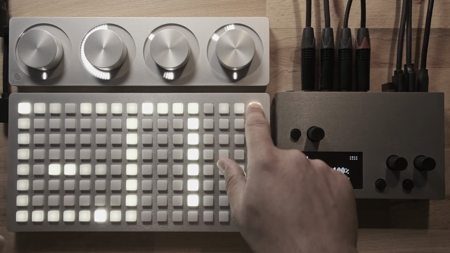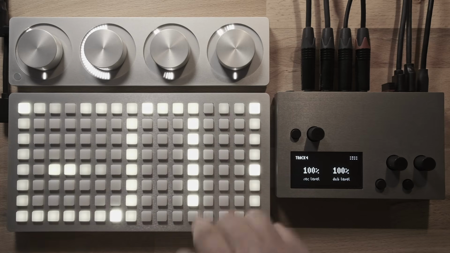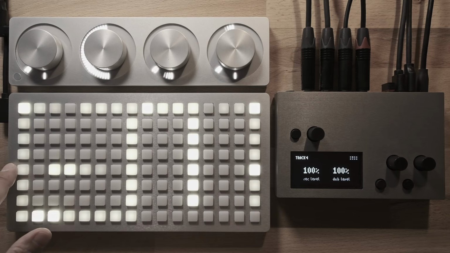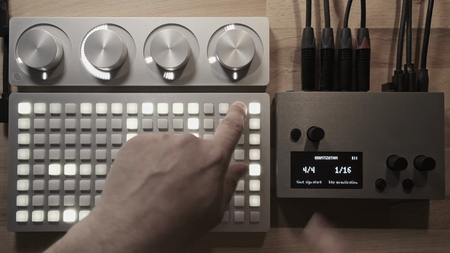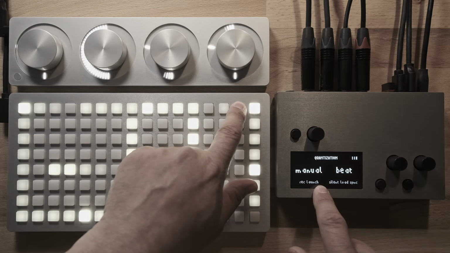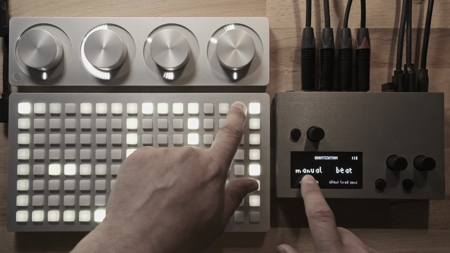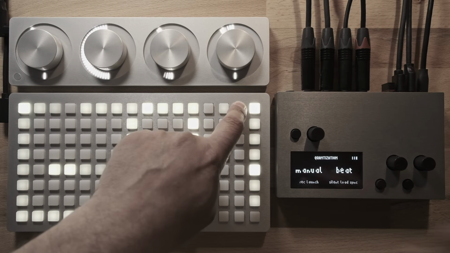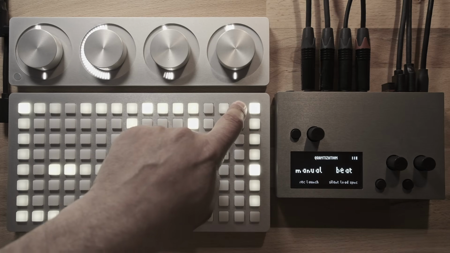Now, if you need both hands for playing, this key combo, and of course the timing, is quite crucial. One way to help you with this is to change the behavior of the record key. So what I'm going to do now is go to the quantize page. On the third page, you can set the record launch behavior. Currently it's set to manual. That means as soon as I press rec, it will go on, and when I press it again, it will go off.